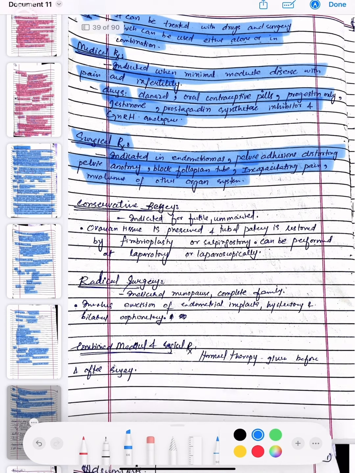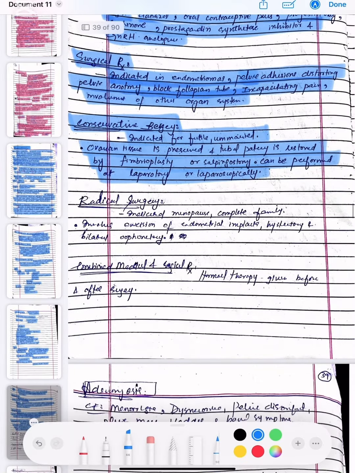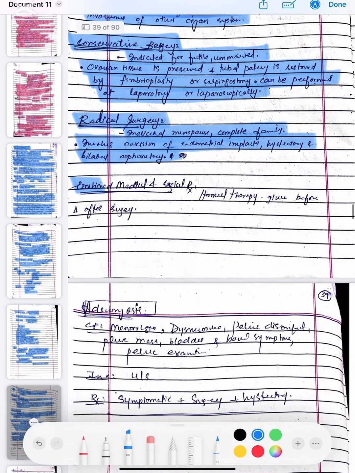The conservative surgery is indicated for the fertile and unmarried; ovarian tissue is preserved and tubal patency is restored by fimbrioplasty or salpingostomy, which can be performed at laparotomy or laparoscopically. The radical surgery is indicated in menopause and to complete the family. Excision of the endometrial implants, hysterectomy, and bilateral oophorectomy is done. The combined medical and surgical treatment is hormonal therapy given before and after surgery.